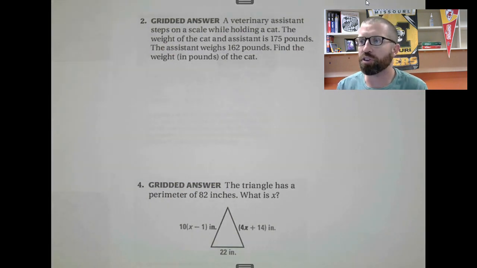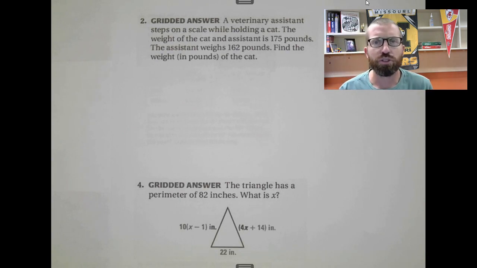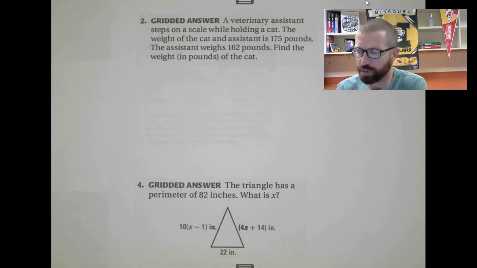So this says a veterinarian assistant steps on a scale while holding a cat. The weight of the cat and the assistant is 175 pounds. The assistant weighs 162 pounds. Find the weight in pounds of the cat. Okay, so you could write an equation for this if you want, or you might be able to just solve it. Just put yourself in the situation. If you were the assistant, how would you figure out how much the cat weighed?